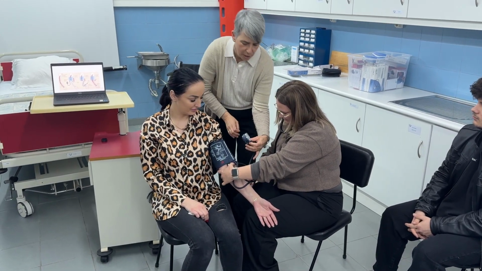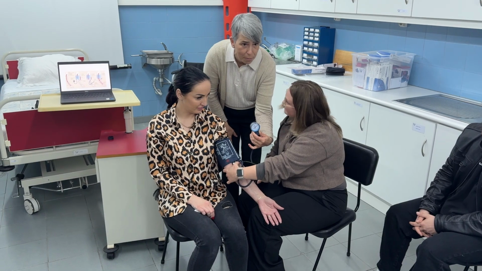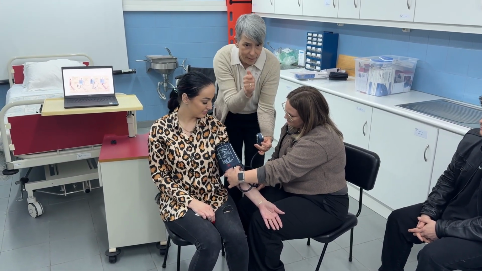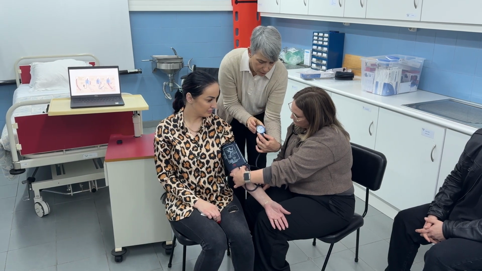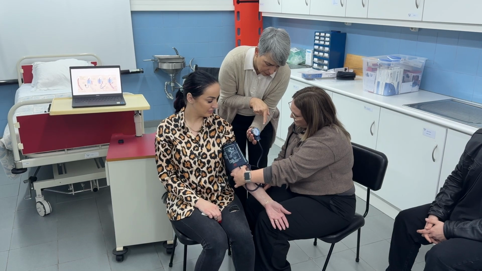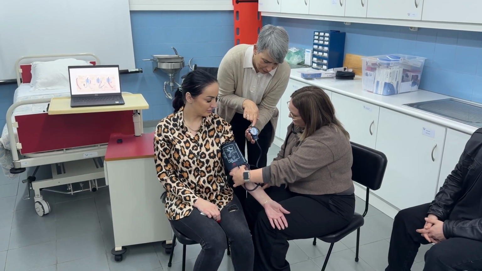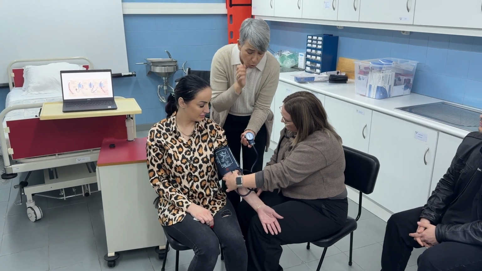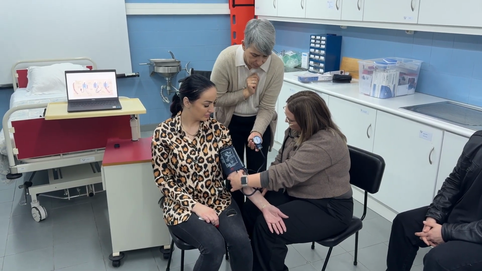So she has done it to 200 millimeters quickly. Then she will open this balloon with one hand, and you see the pressure going down. This is too quick. And then at a certain moment you will hear a tock. That's the moment the blood passes again.